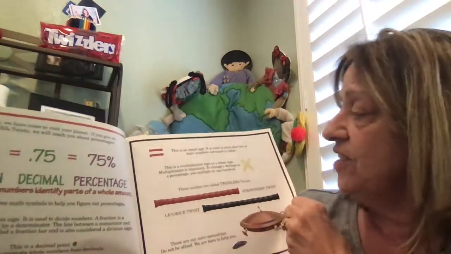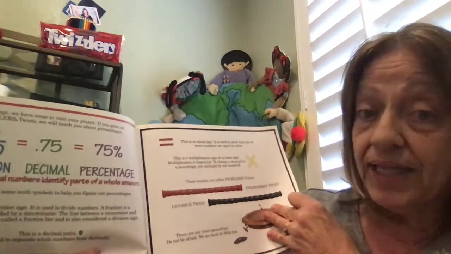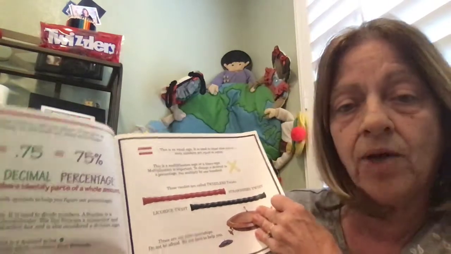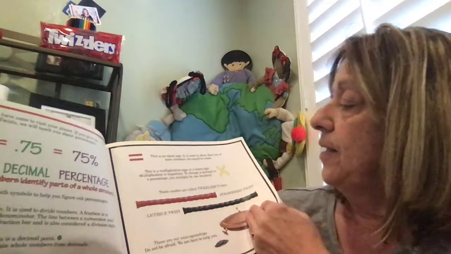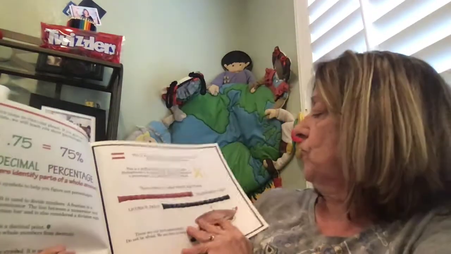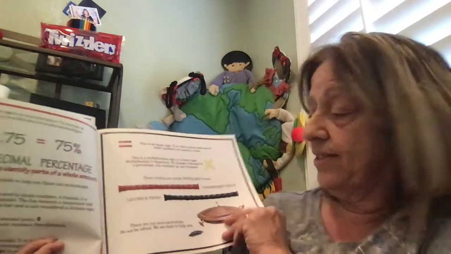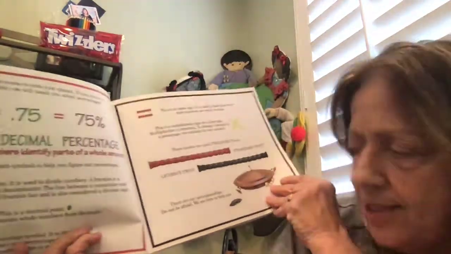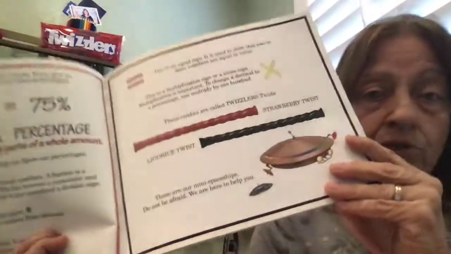This is a multiplication sign or a times sign. Multiplication is important. To change a decimal to a percentage, you multiply by 100. These candies are called Twizzlers. Strawberry twist or licorice twist. These are mini spaceships. Do not be afraid. We are here to help you.